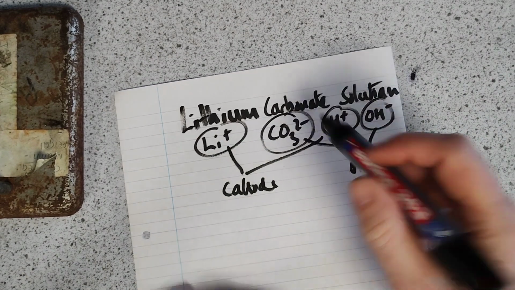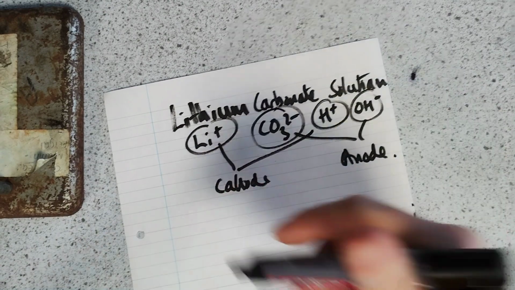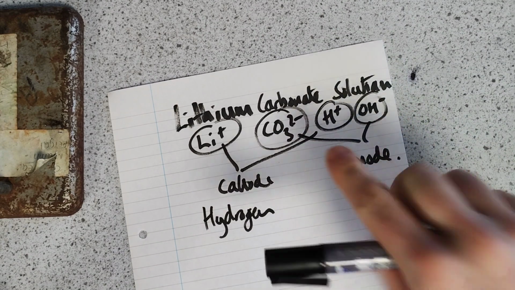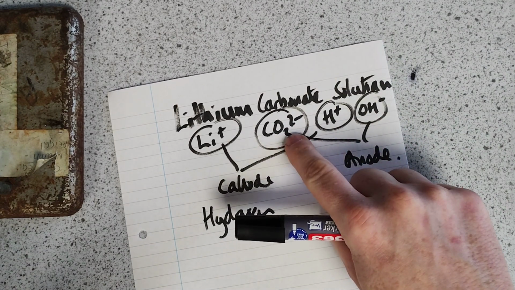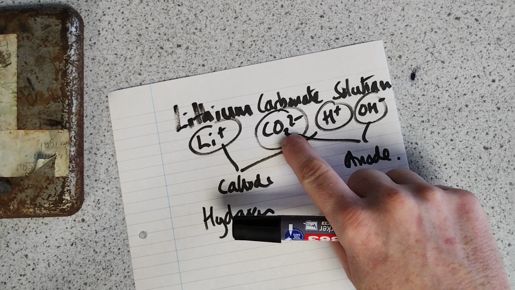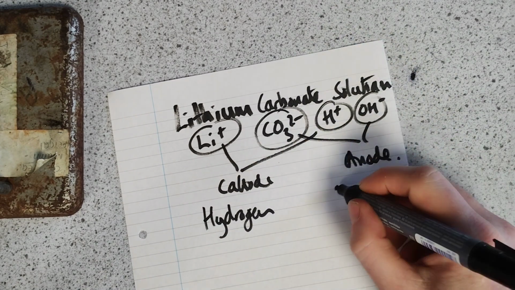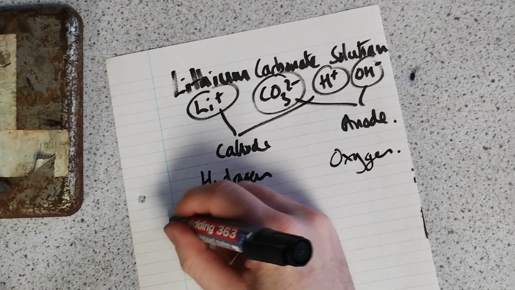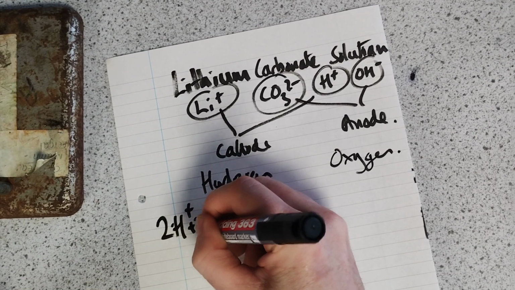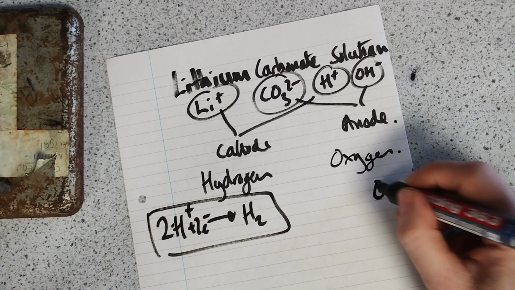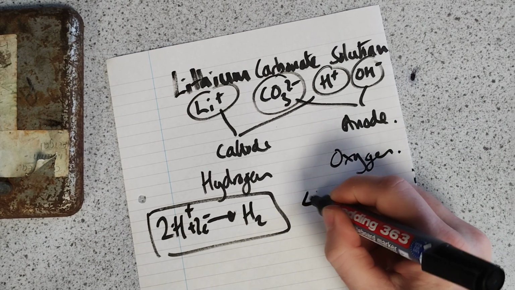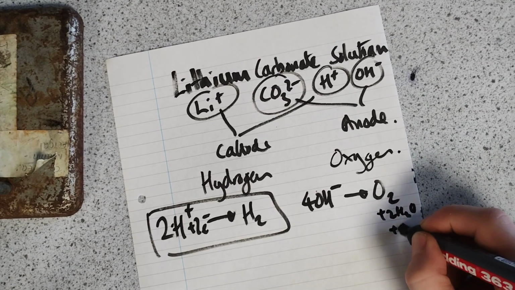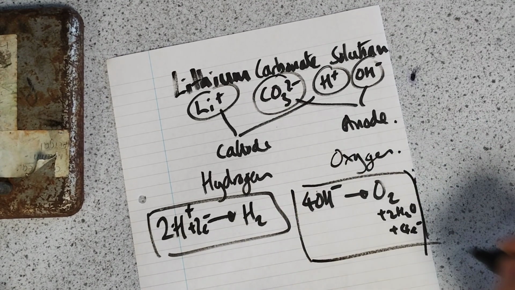Lithium or hydrogen? Okay, so lithium is more reactive than hydrogen, so you will make hydrogen. Carbonate and hydroxide. If this is chloride, bromide or iodide, let me have a look. No, it's not. It's not chloride, bromide or iodide, therefore the OH- will form oxygen. Cool, are you getting the hang of this yet? All right, so I'm going to form hydrogen from the H+, 2 of these, 2e-, there's your level 9 stuff, and you're going to form oxygen, O2, from, okay, it was 4 OH-, wasn't it? O2, 2H2O, 4e-. I've learned that already.